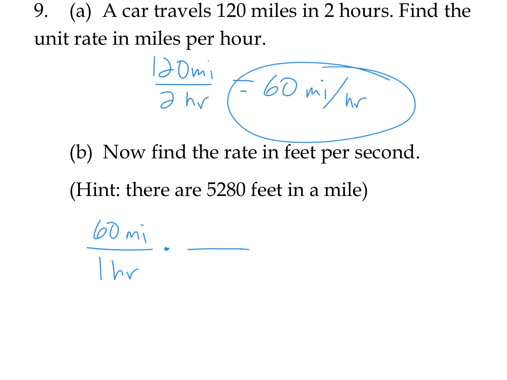So when we do this, we want the miles to cancel out. And we're going to have feet here. That helps us know which one goes in the numerator and denominator. Pay attention to the units. We want the miles to cancel, so we'll have feet in our final answer. And it tells us here there's 5,280 feet per 1 mile. So now we've got the feet, but we want feet per second, and we've got hours. So we need to turn hours into seconds.